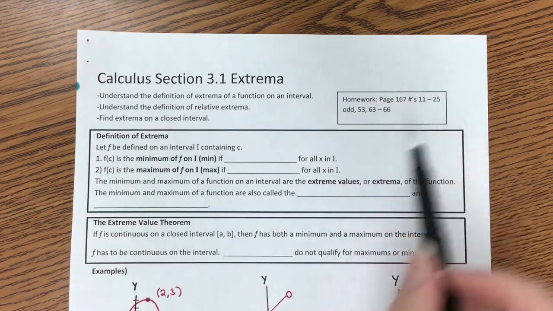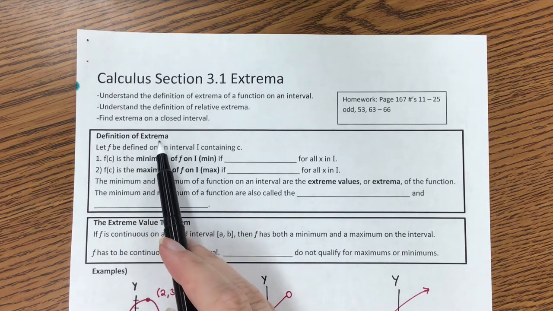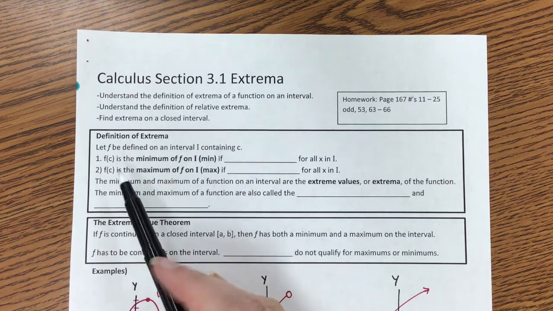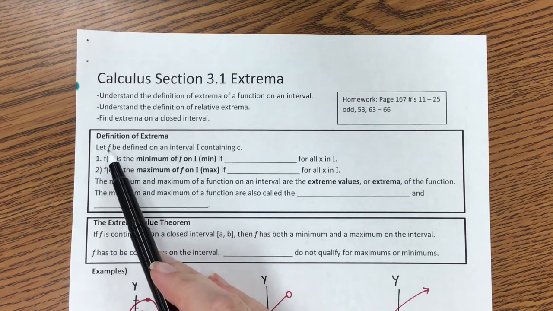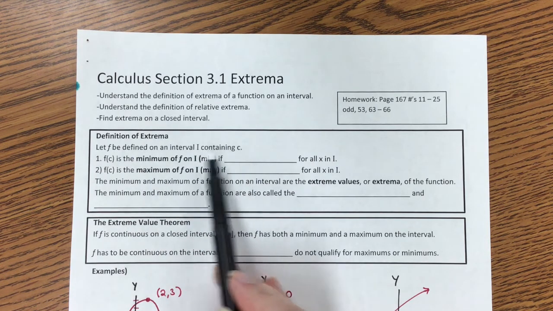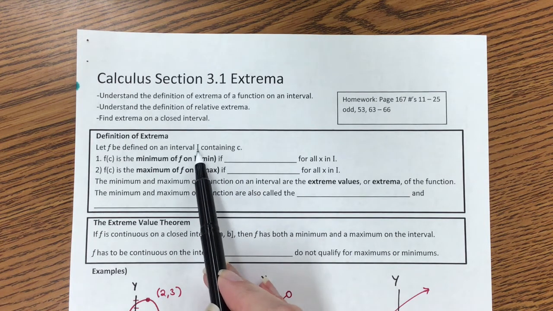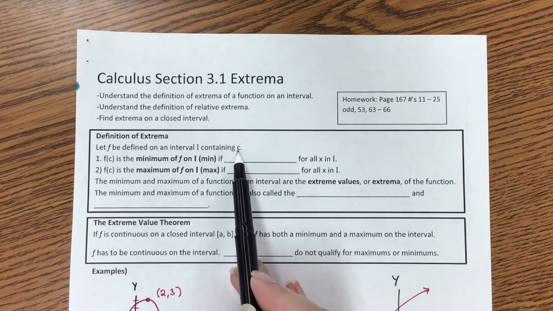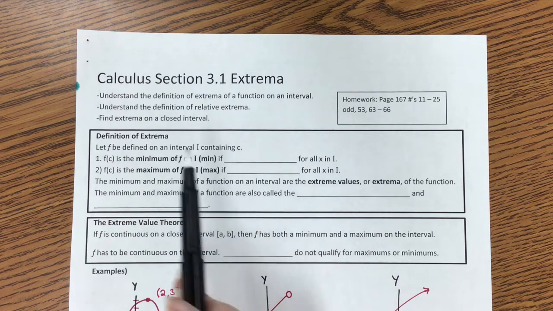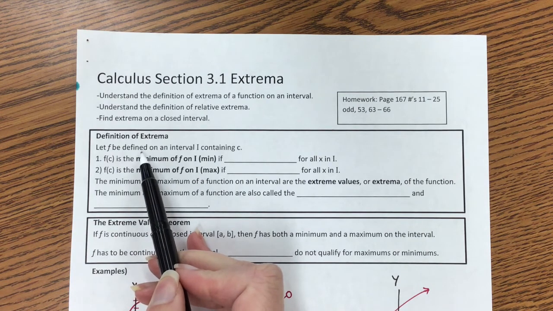Let's start with the definition of extrema. Extrema has the word extreme in it. So these are the highest highs and the lowest lows. So we're going to have some function f, and that function has to be defined on an interval I containing c. So I is your interval, c is some x value that is in that interval. So if you have an interval from 0 to 5, c could be anything between 0 and 5. F is defined means that for every single x value, there is some y value that goes with it.